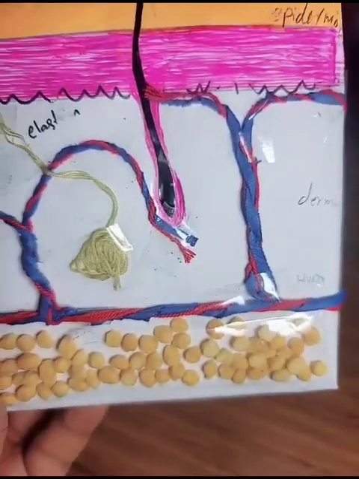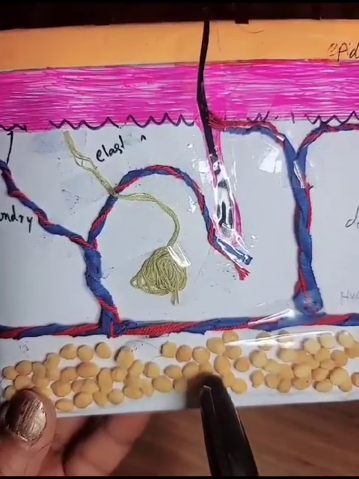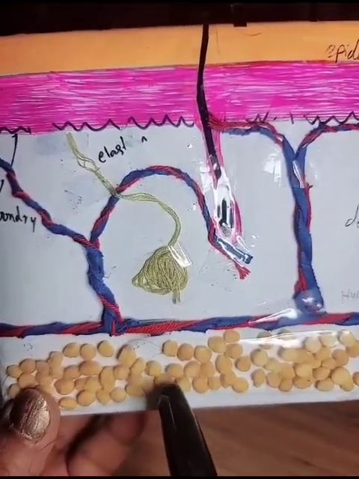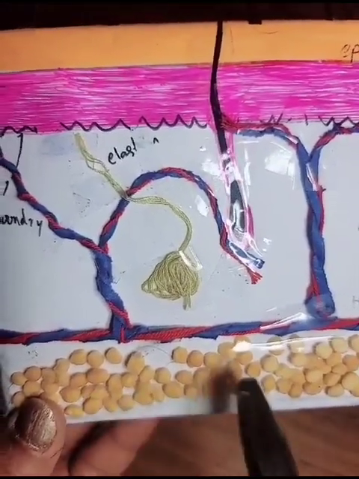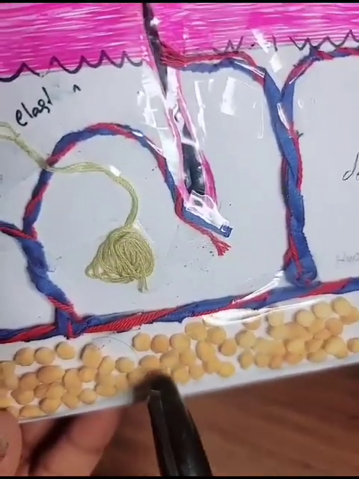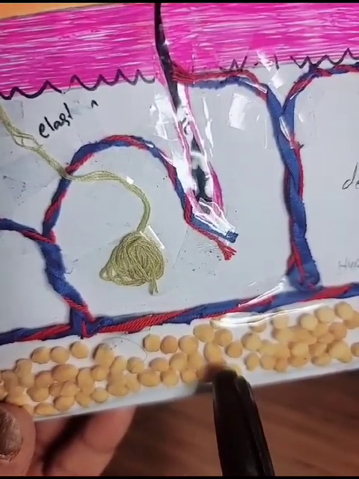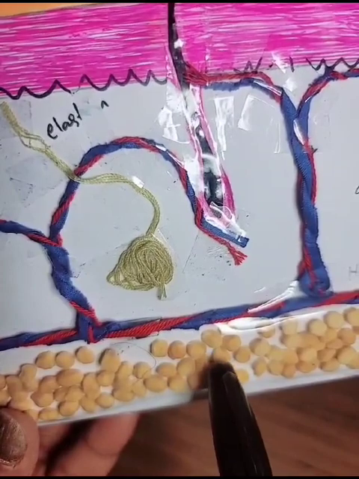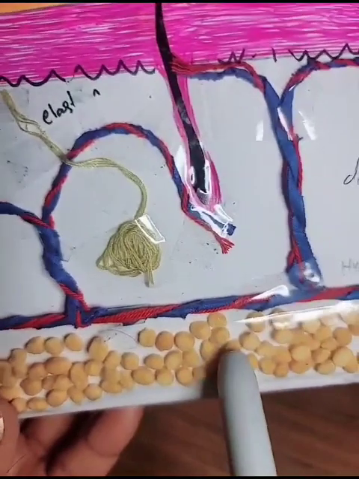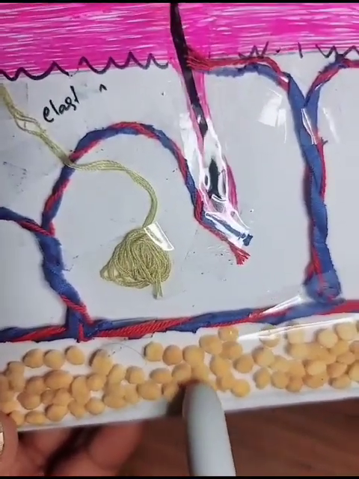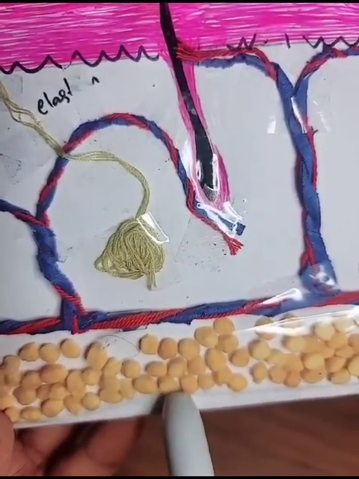Then we come to the hypodermis. The hypodermis is composed of loose connective and adipose tissue. This is where most of the body fat is stored. I show this thing like body fats. The hypodermis provides thermal insulation, padding, and serves as the body's main energy storage. So I was talking about the hypodermis again. I told you that it works as energy storage.